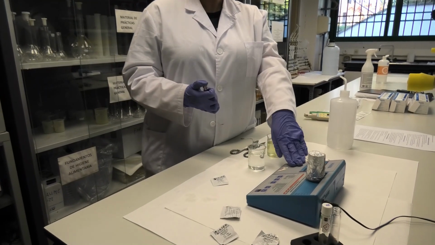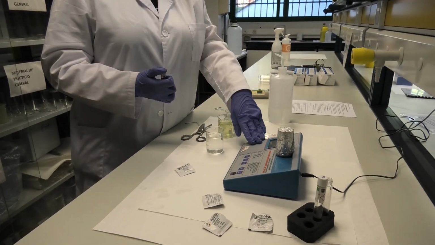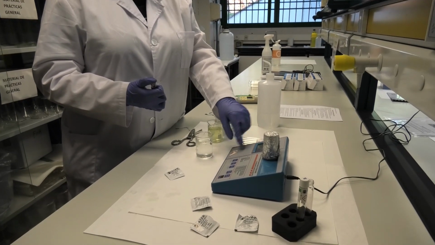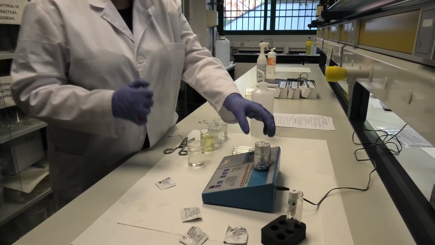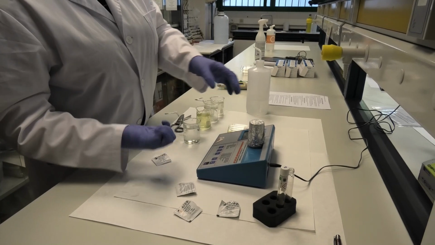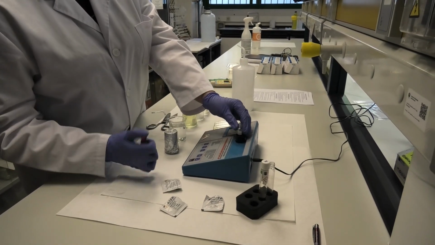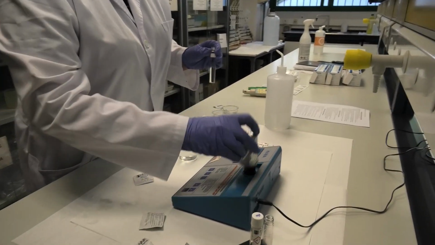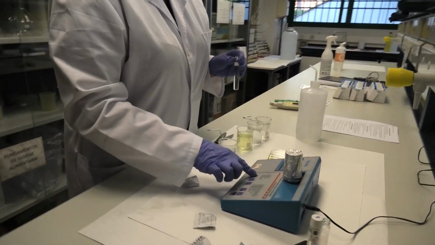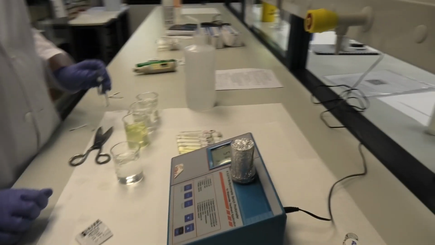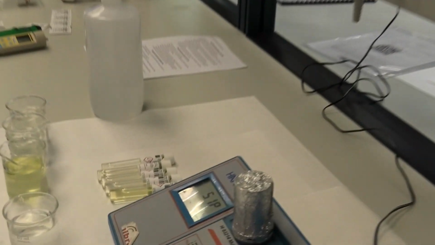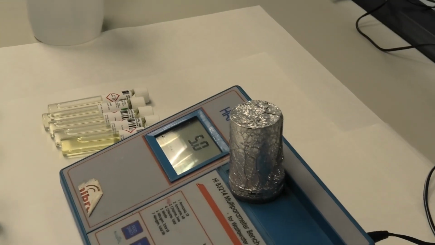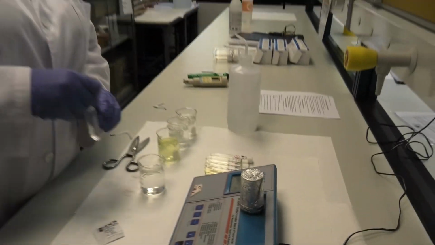As you can see here in the equipment, we have calibrated it and the value is 0. So now we are going to put in our sample number 1 in order to know the concentration of free chlorine. So we are going to measure. Okay, and the result is 5.